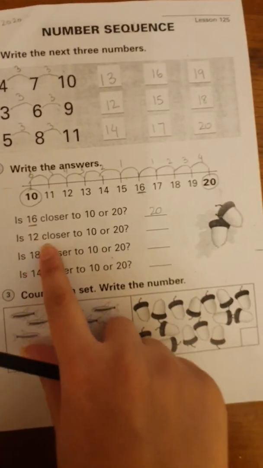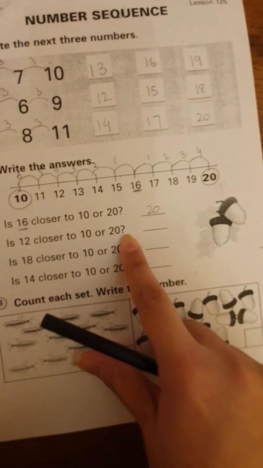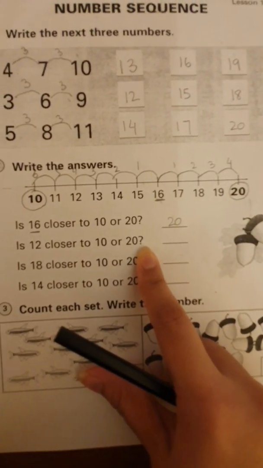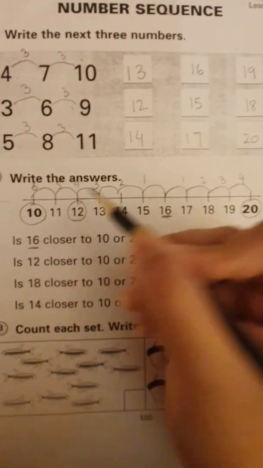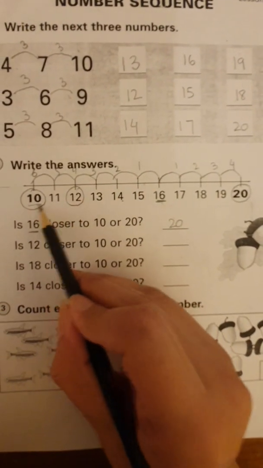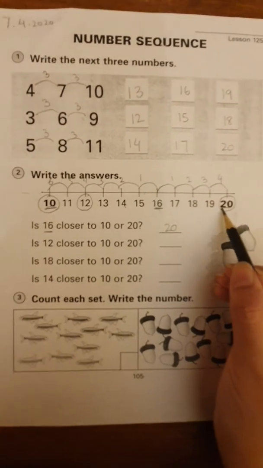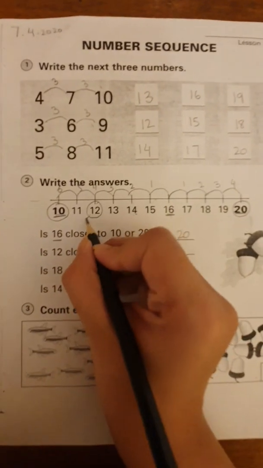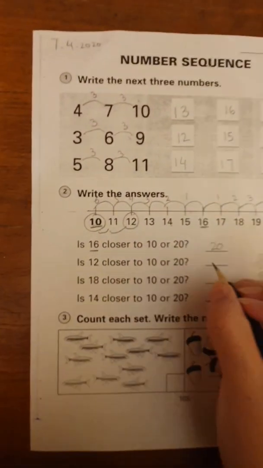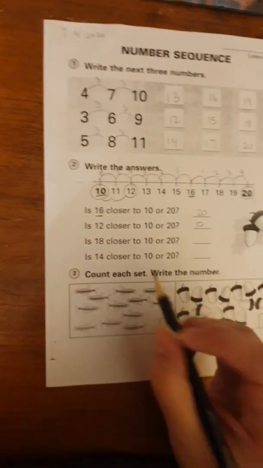It says, is 12 closer to 10 or 20? Now where is 12? First we need to figure out where is 12. This is 12. Now this is 10 and this is 20. Which one is 12 closer to? Obviously 12 is closer to 10. Okay. Now let's see the next one.